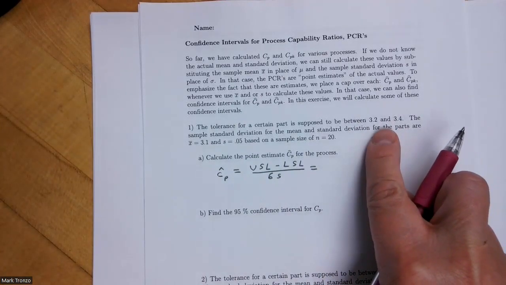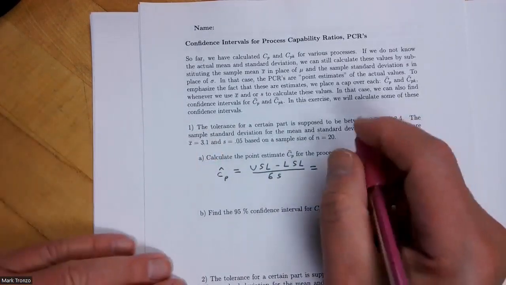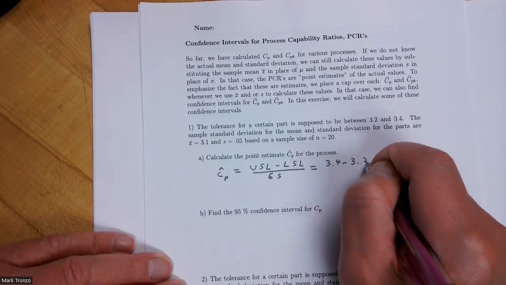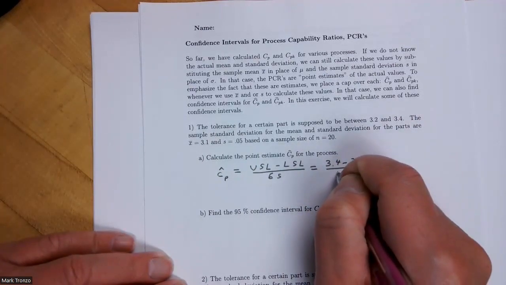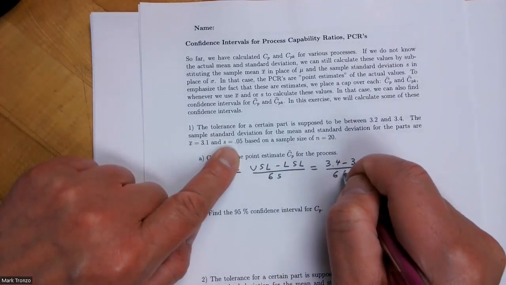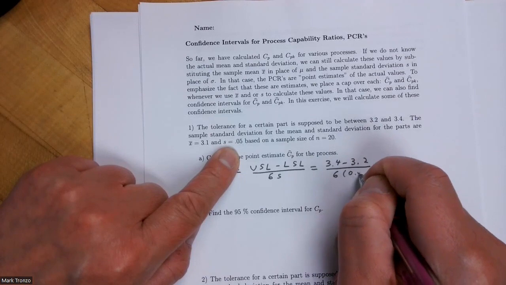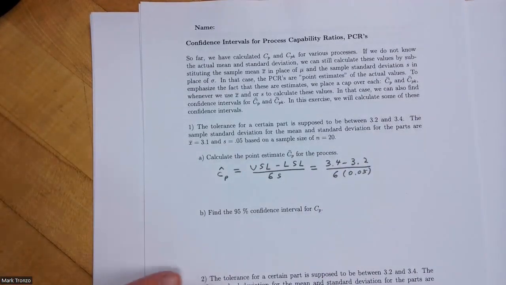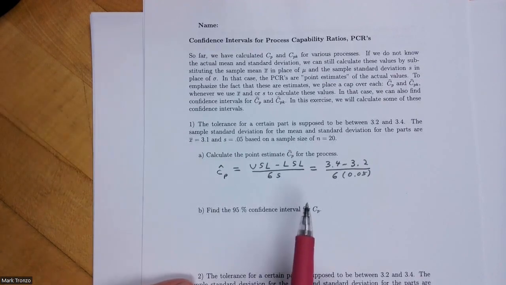In this case, it's going to be 3.4 minus 3.2 divided by 6S. And S is 0.05. And so that's going to be your point estimate.